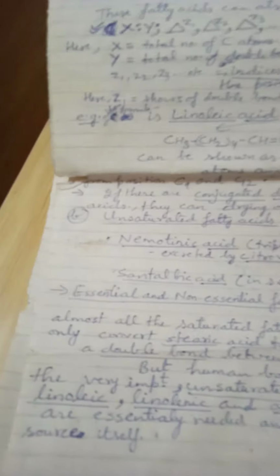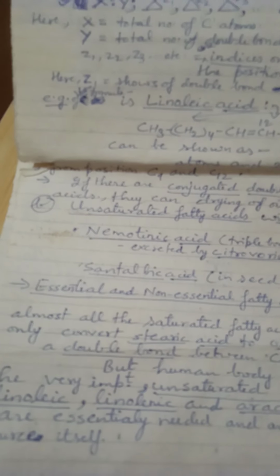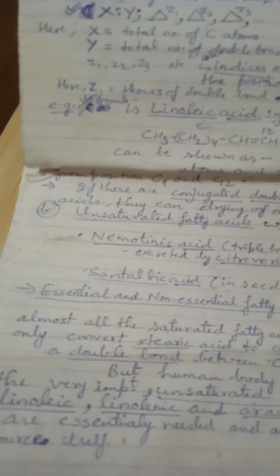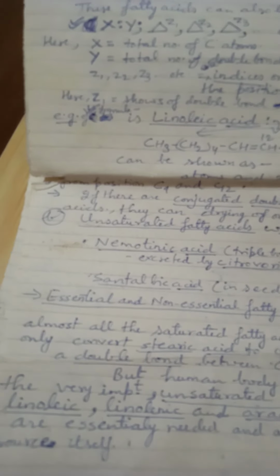Then you could have one more question from the section of fatty acids, where santalbic acid, nimotinic acid, and some other very important fatty acids are there, whose source and role could be assessed.